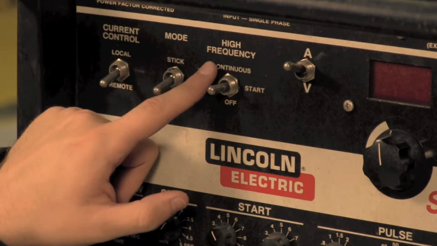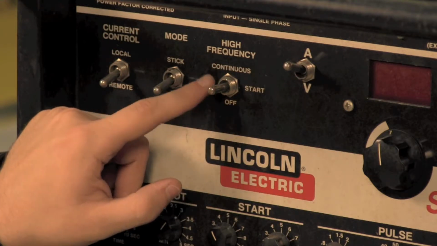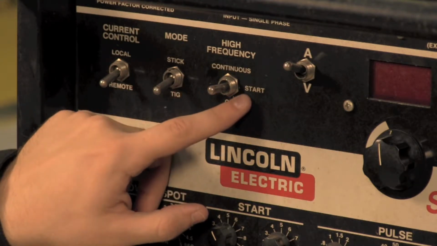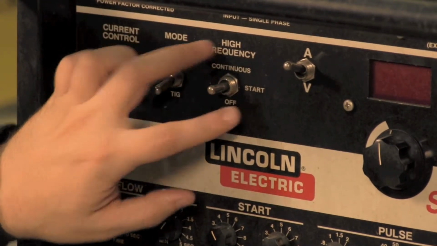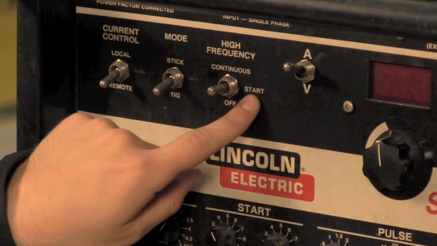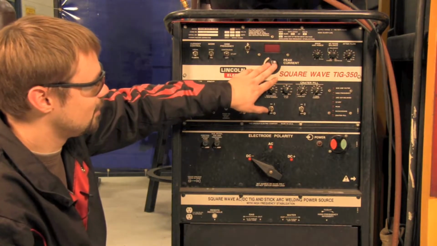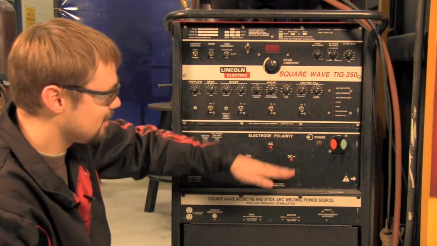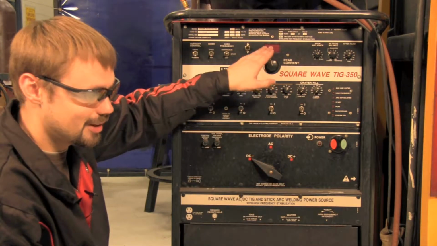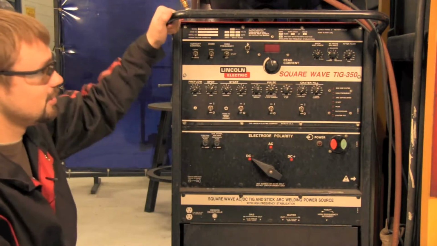High frequency. This is for starting an arc. Whenever we're welding on steel, we're going to be on high frequency start. So you have three options: off, start, and continuous. For steel, we're going to be on start. This is our current control right here. Wherever the number is, that's our maximum current, peak current. So if we push the pedal down all the way and we're at 100 amps here, we're going to get 100 amps. If we ease off the pedal, we're going to get less amperage.